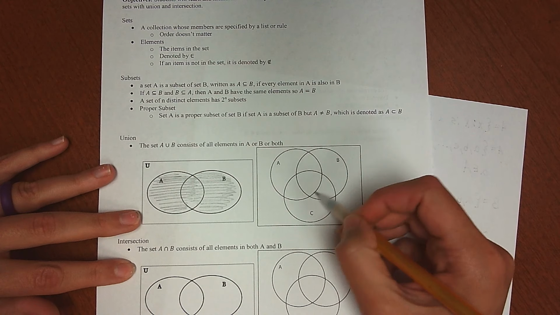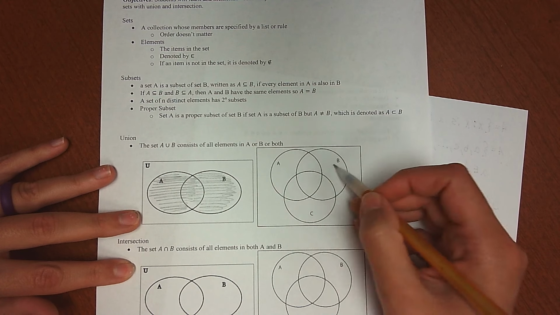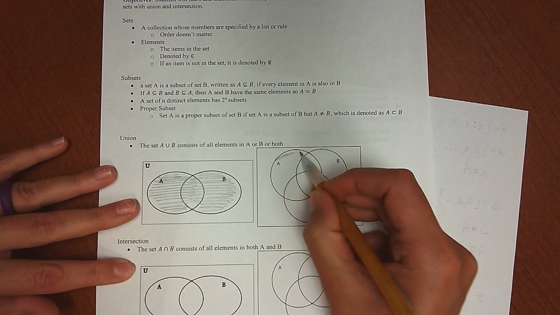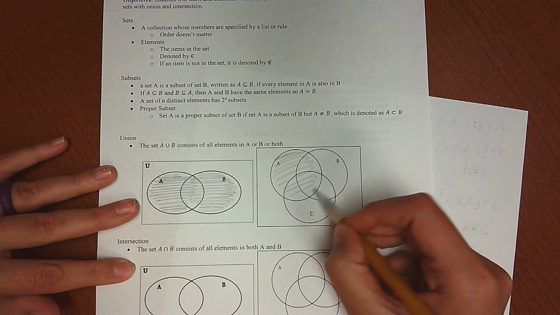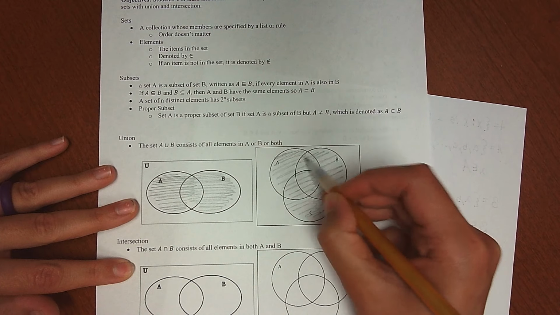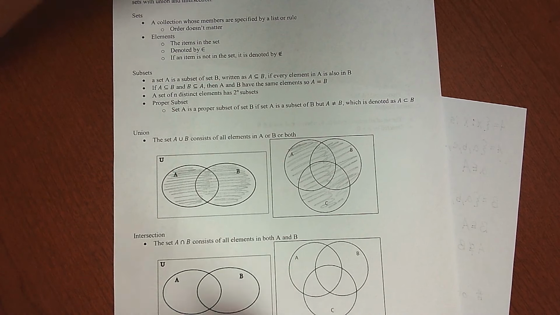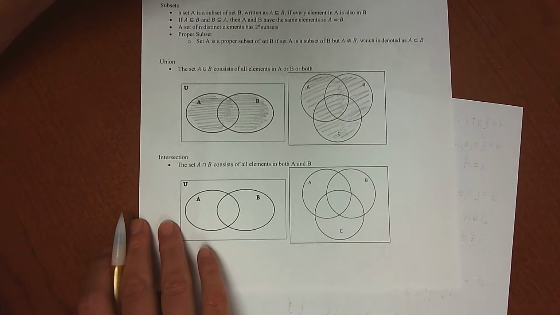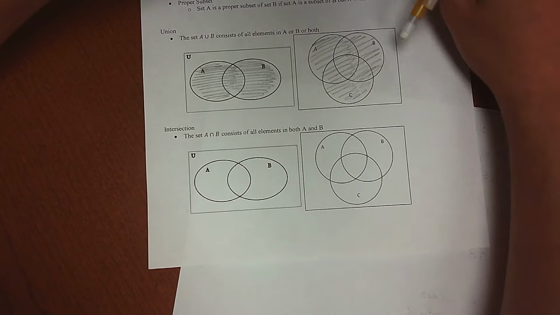If I add another set, if I make it set A, B, and C, the union of all of them means anything and any part of any of these circles. That's the union. It's not very exclusive, right? It's going to include basically everybody.